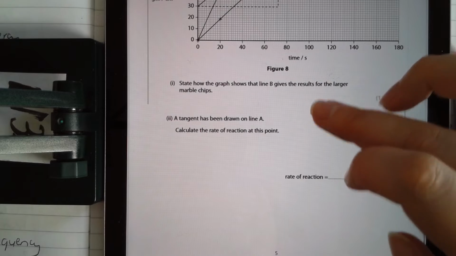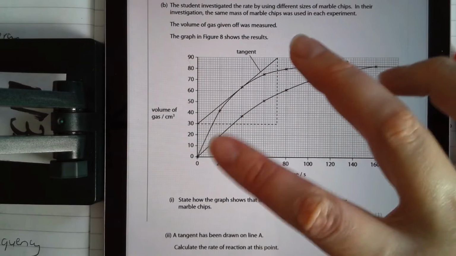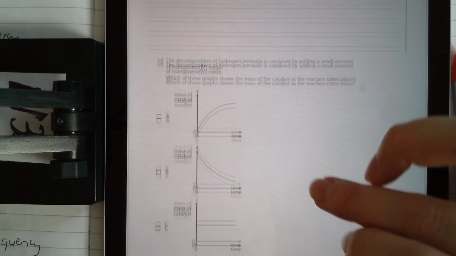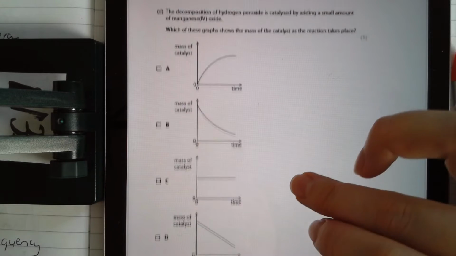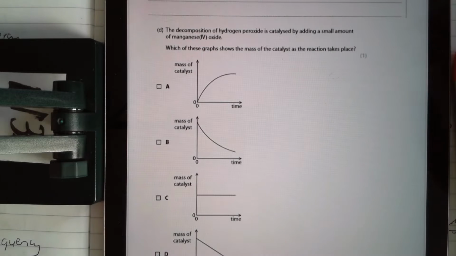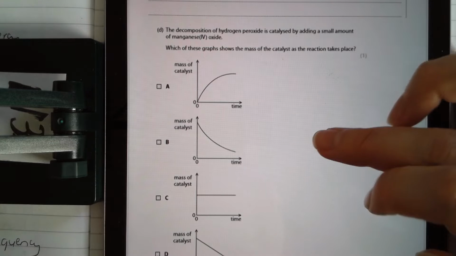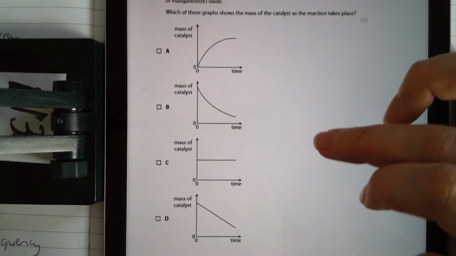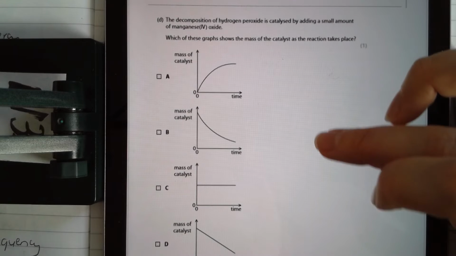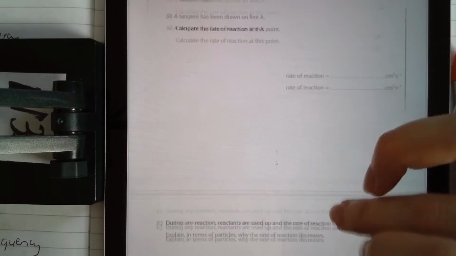This one, even if you don't have it printed off, you should be able to read it from your screen. You're just going to calculate the gradient of that line by picking 2 different points. This one looks kind of difficult. They're asking you about a catalyst. You should know that catalysts aren't used up during a reaction. So just using that piece of knowledge, pick which graph represents the mass of a catalyst over time. And that one you should be able to have a go at. So yeah, have a go with them.